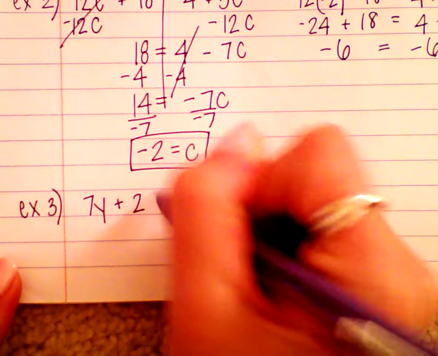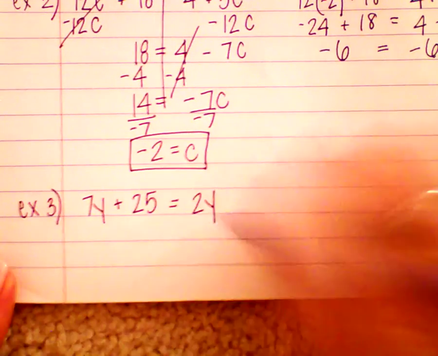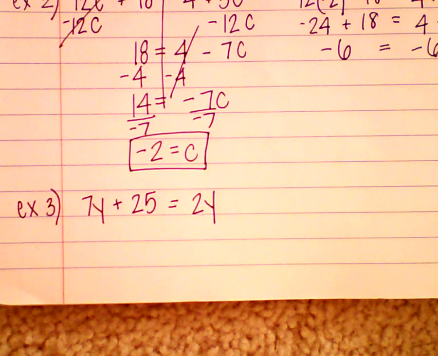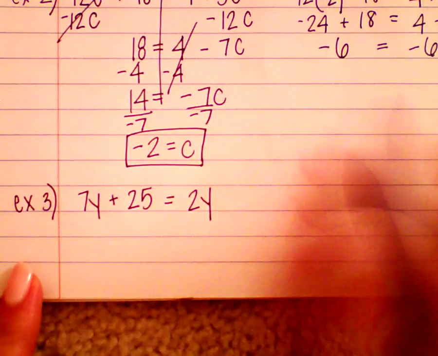Okay, so here's your equation. 7y plus 25 equals 2y. Okay? So pause the video and go ahead and see if you can isolate your variable to solve for y. And then resume and see if you were right. Alright, welcome back. Hopefully you have an answer, and now you're checking to see if you did it correctly.